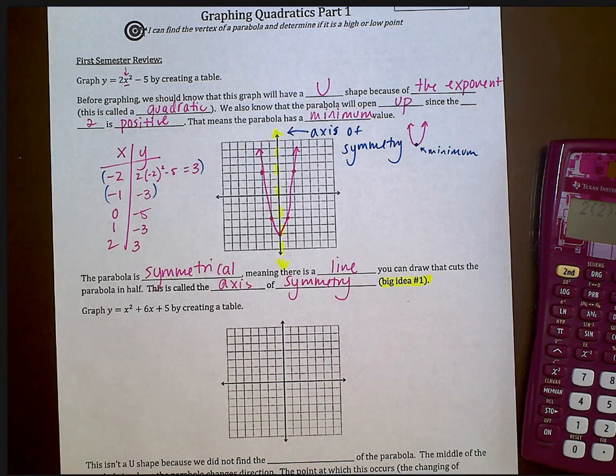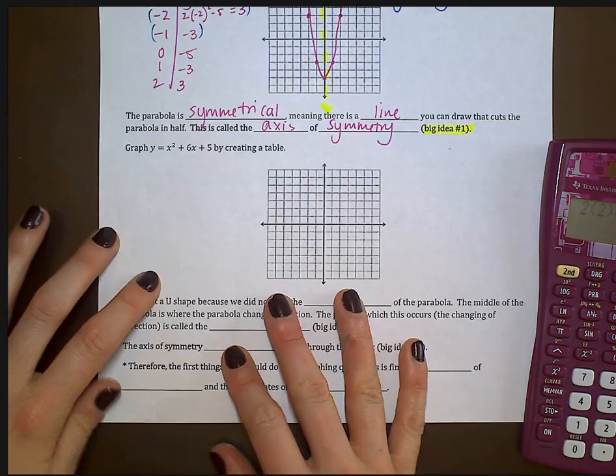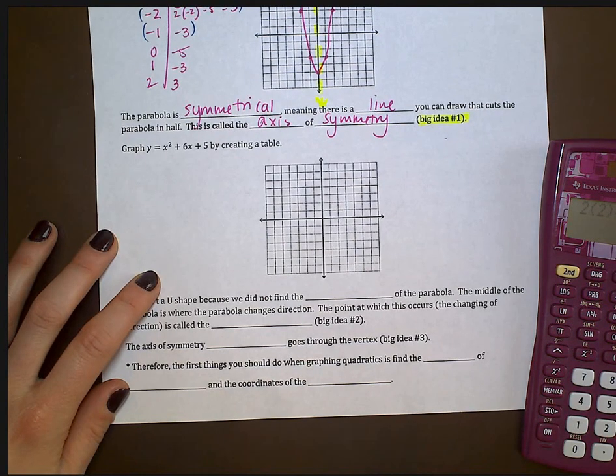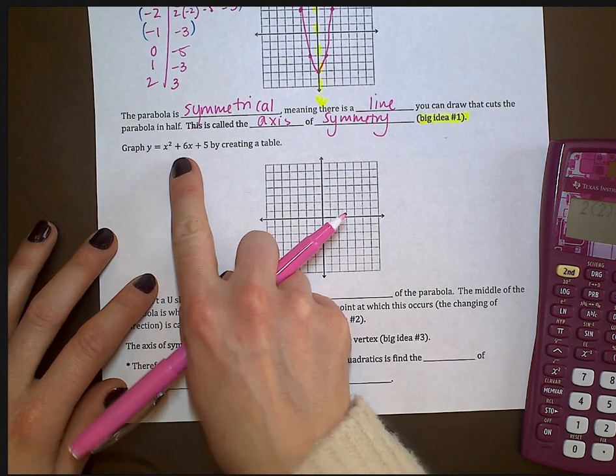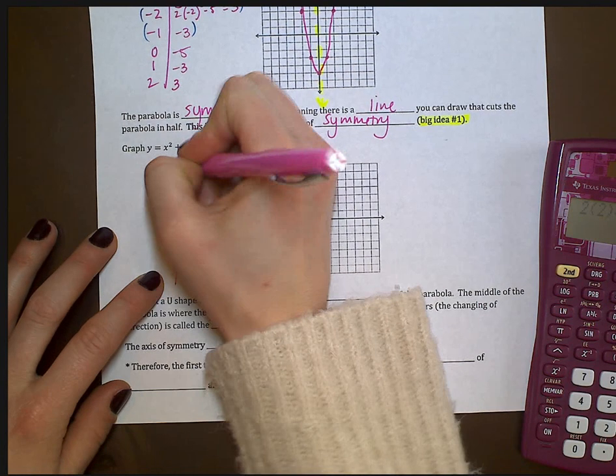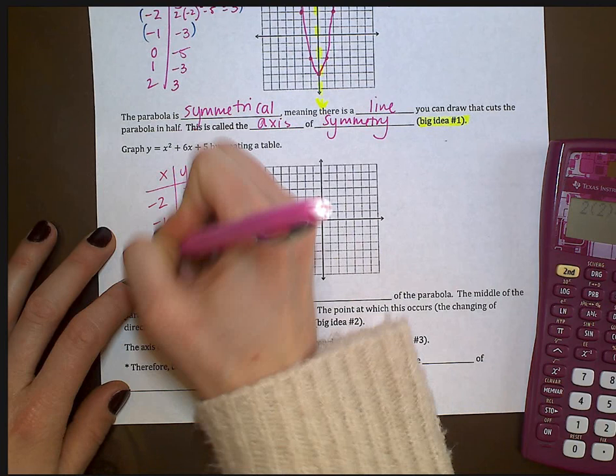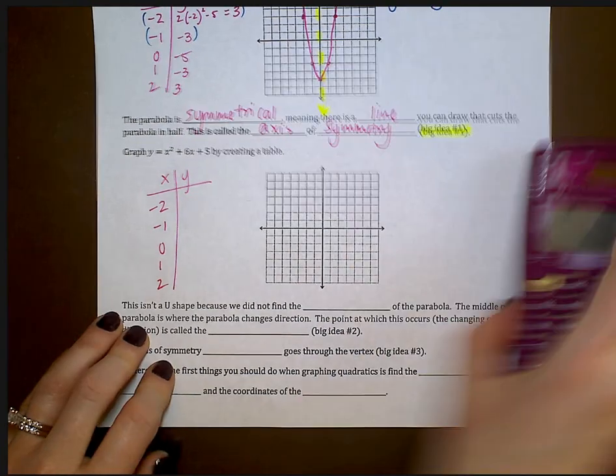First big idea, knowing that the line that cuts the U in half, that's called the axis of symmetry. Okay, let's explore a little bit more about parabolas and graph another one. They tell me to make a table, just like I did on the first one. So I'm going to do the same thing. I'm going to use parentheses.